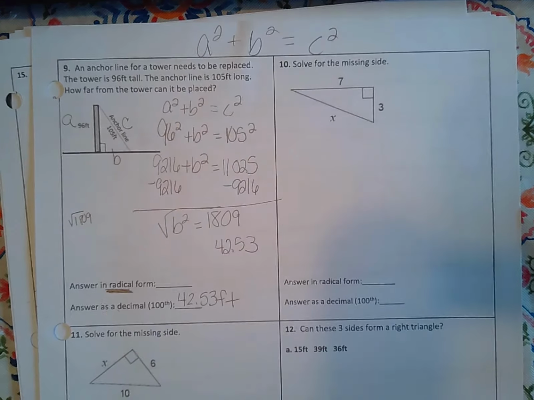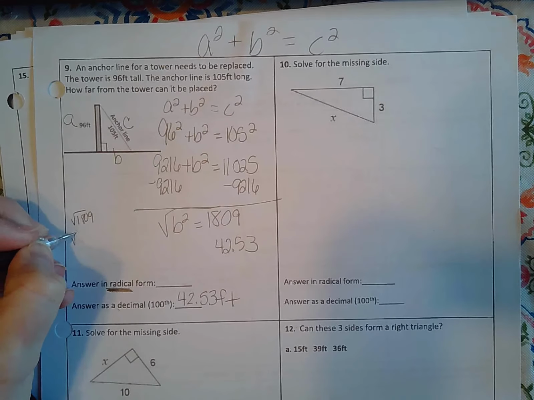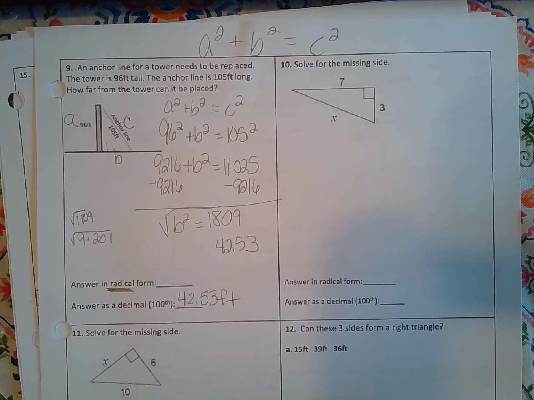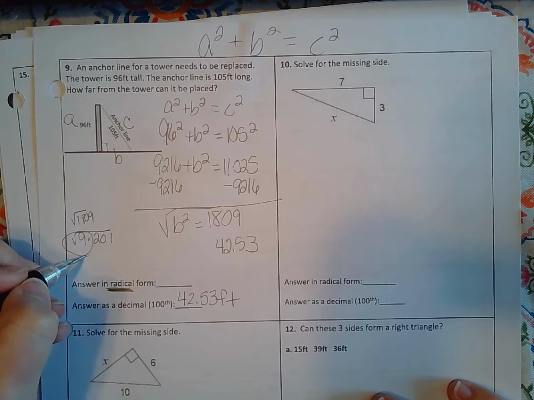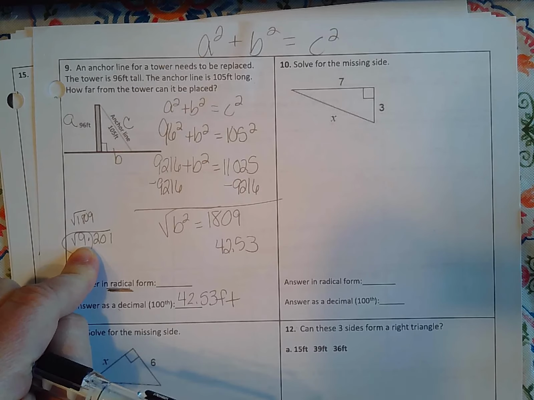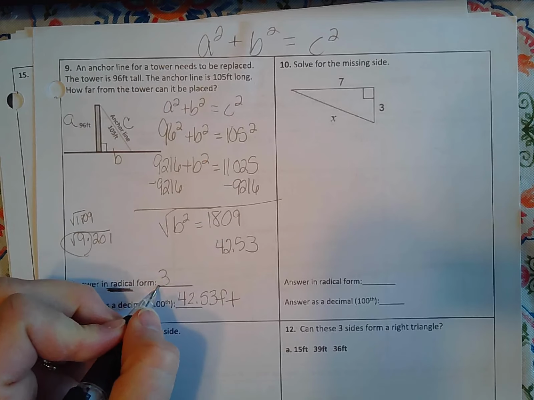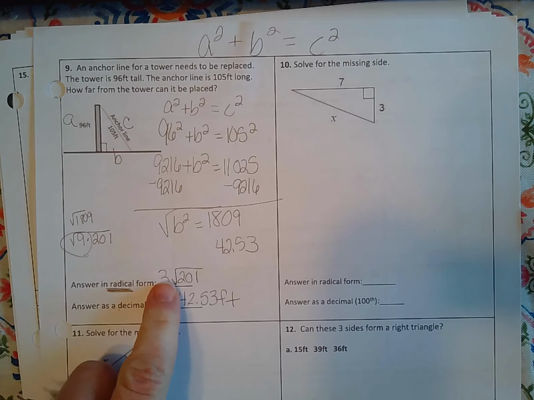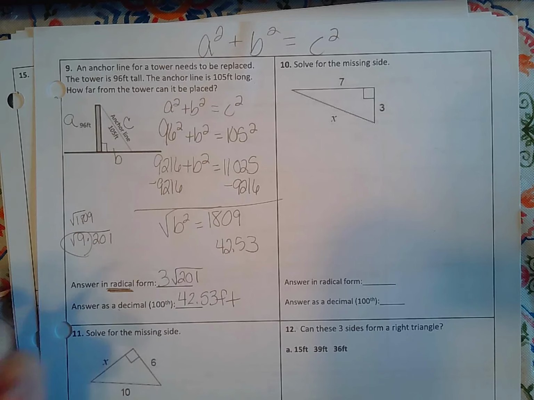See, aren't you glad he came along? So I'm going to change this to 9 times 201. And the reason we do that is because we know the square root of 9. Notice I didn't write the bigger number first. I wrote the perfect square first. The square root of 9 is 3. And the square root of 201 is, well, an icky number. So 3 square root of 201 is my answer.